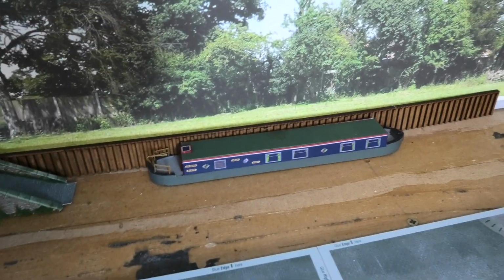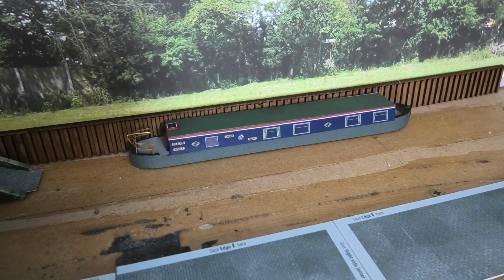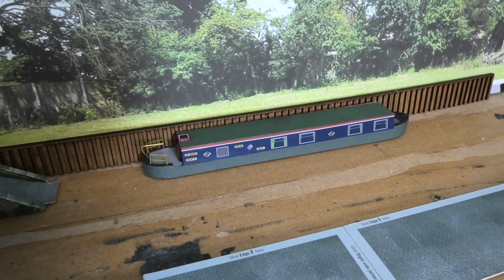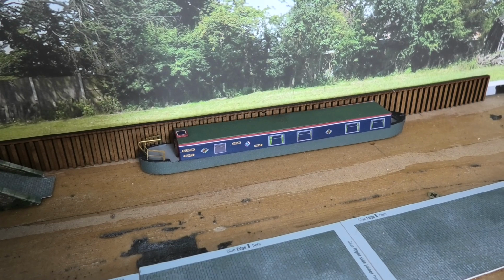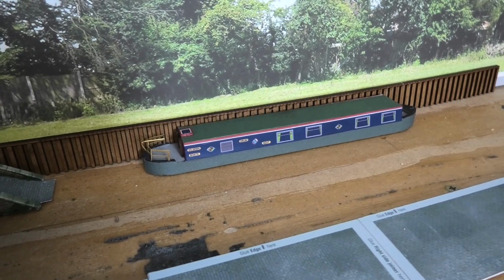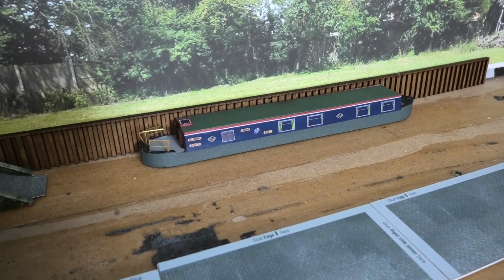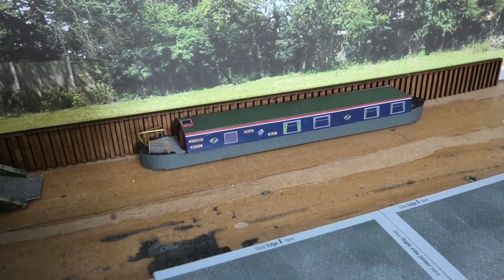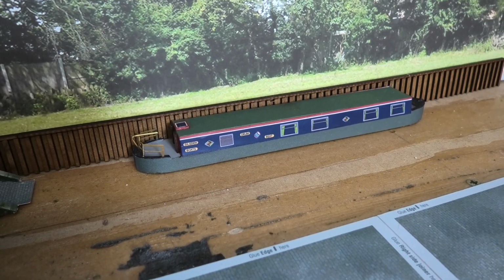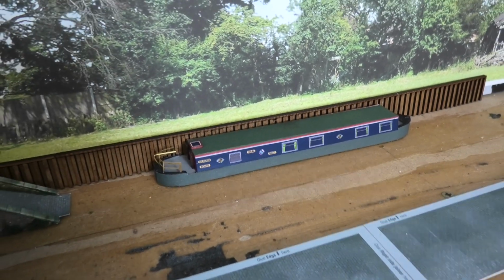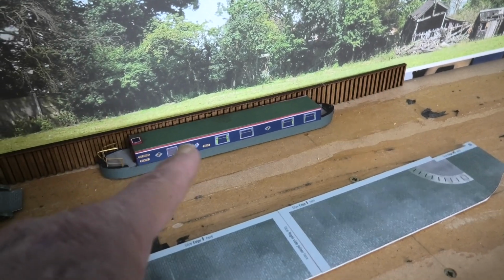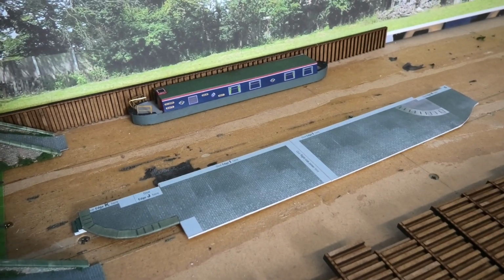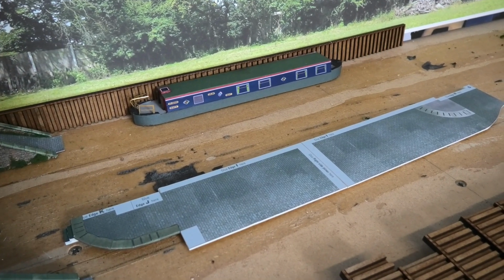And I've also knocked up a very cheap and cheerful canal boat, purely to give me some form of scale. I won't be using that particular one on the layout, it's not good enough. Yes, I could detail it, but it's just not worth it. There are far better models of canal boats than that. That's literally 2 bits of balsa wood glued together with paper stuck on it. So it's not great, but it gives me an idea, something to work with.